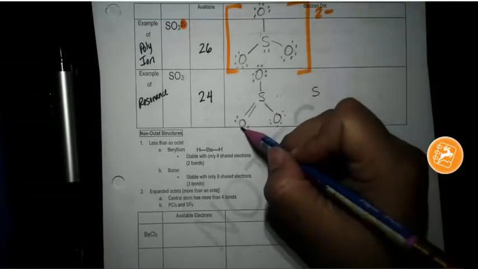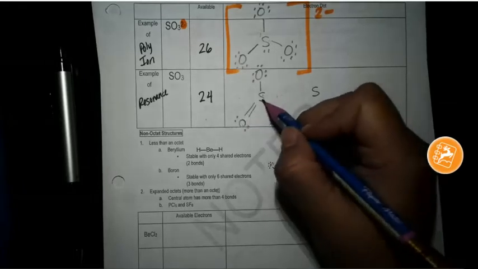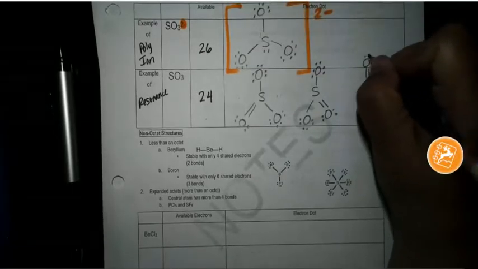So in this one, it was between this oxygen on the left and then the S in the middle, right? So maybe I'll just go this direction, making sure that I put the correct number of electrons on each oxygen. And now I have to put the double bond at the top.